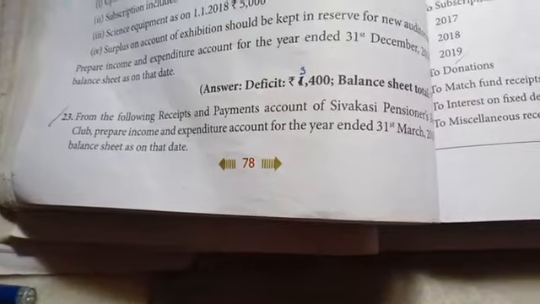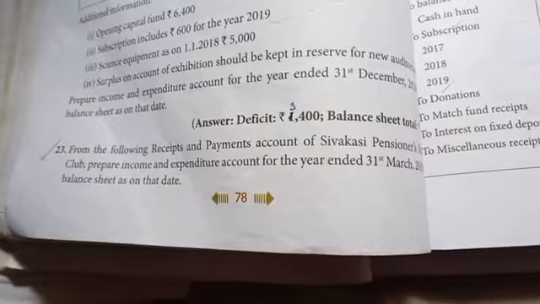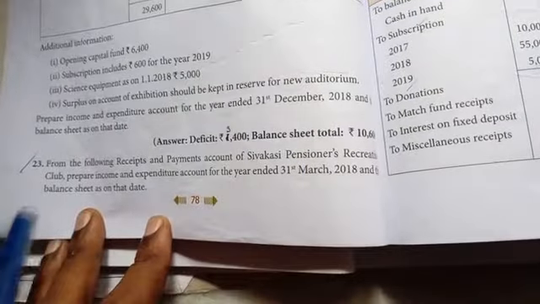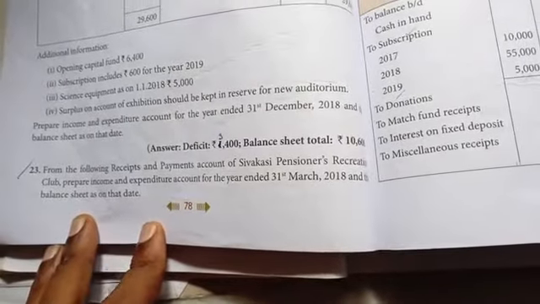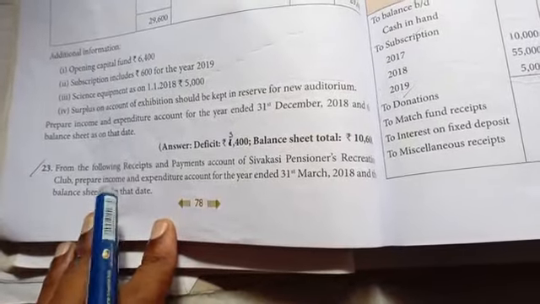Good morning, students. Today we are going to discuss problem number 23, page number 78. From the following receipts and payments account of Sivagasi Pension and Recreation Club, prepare income and expenditure account for the year ended 31st March 2018 and balance sheet as on the date.